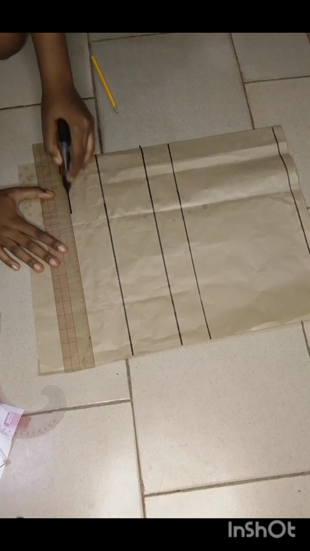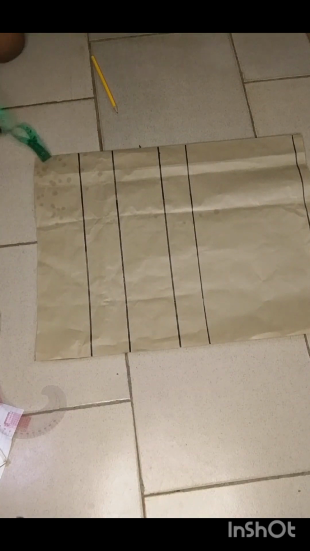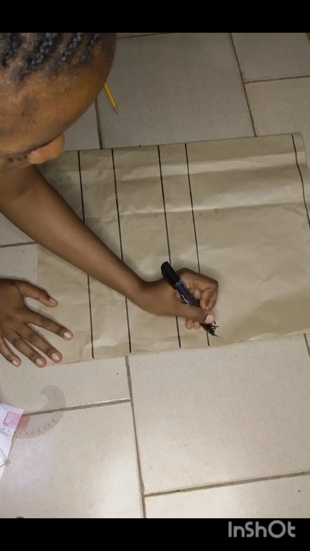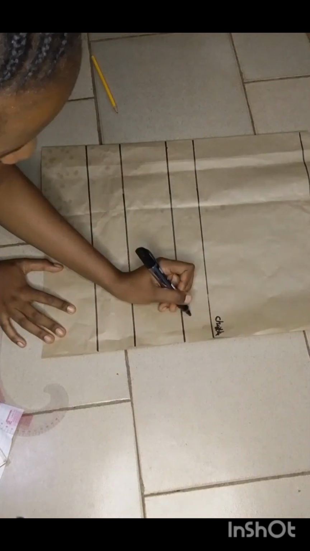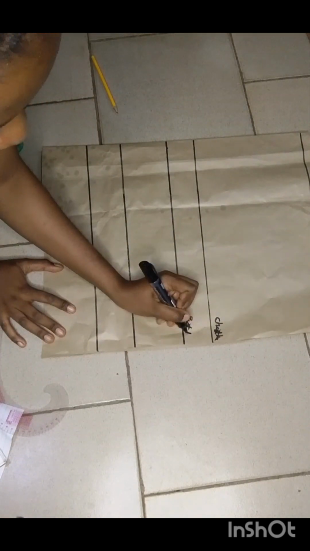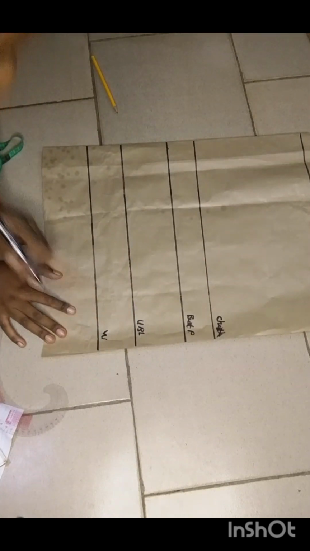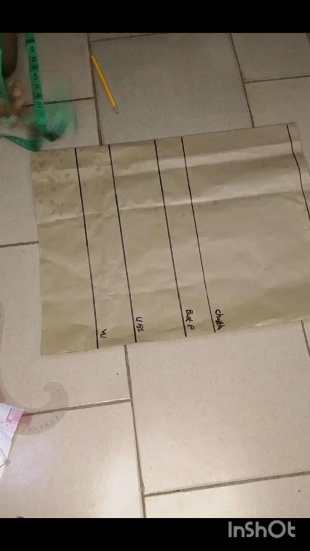So these are the lines: our chest line, our under bust line, our bust points. We'll be labeling them as well. So this is our chest line, our bust points, under bust line, and this is our waistline. Okay guys, let's pay more attention.